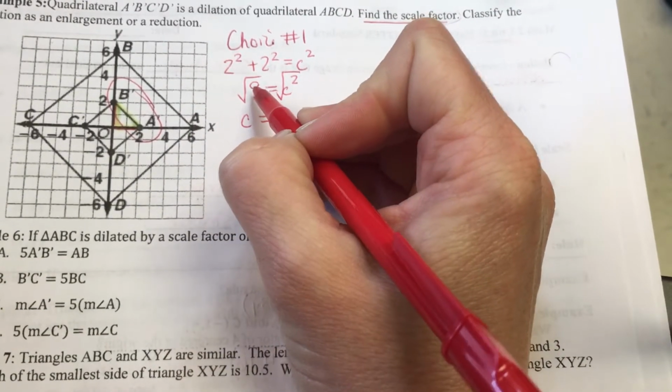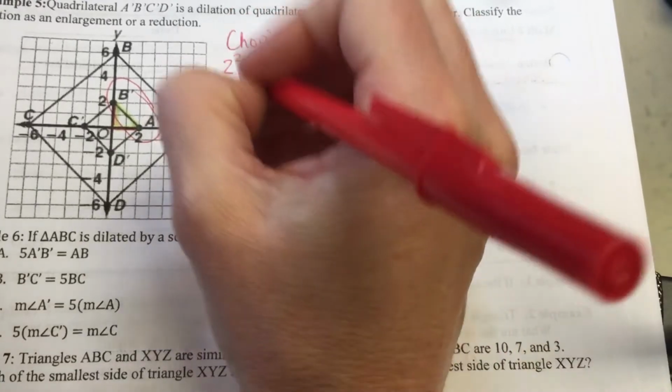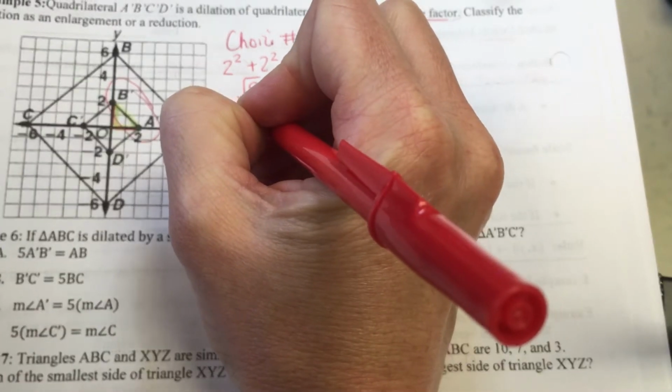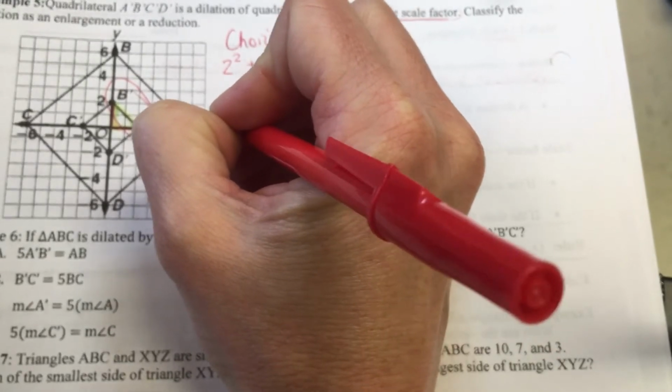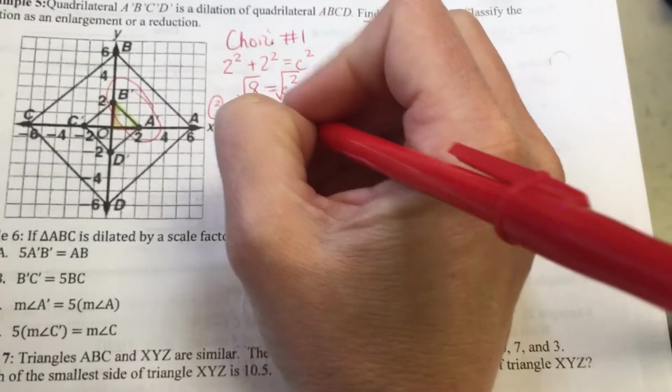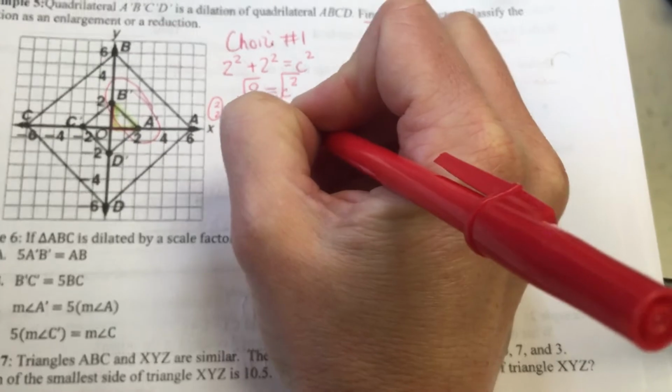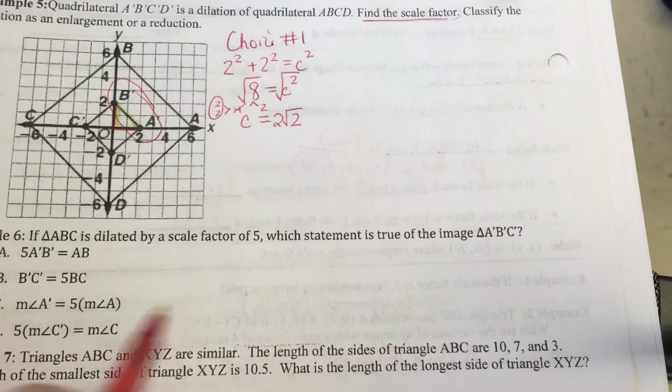Let's not get a decimal. Let's practice breaking it down. 8 breaks down to 4 and 2, and 4 breaks down to 2 and 2. Okay, so that would be what? Get 2 square root of 2. Okay.